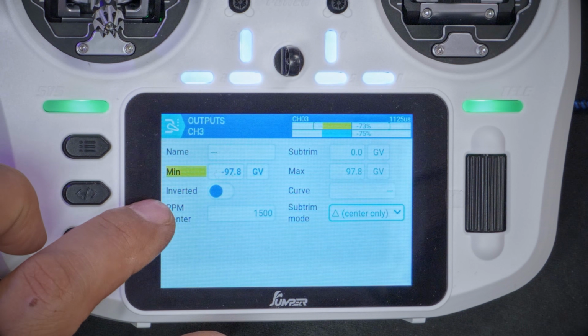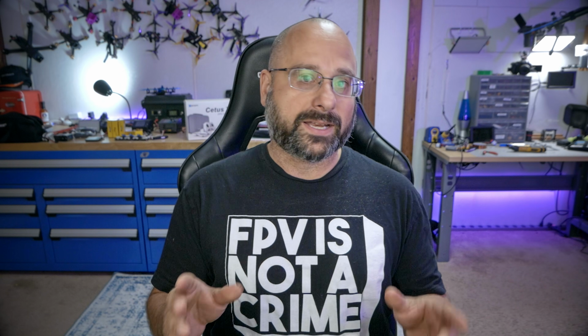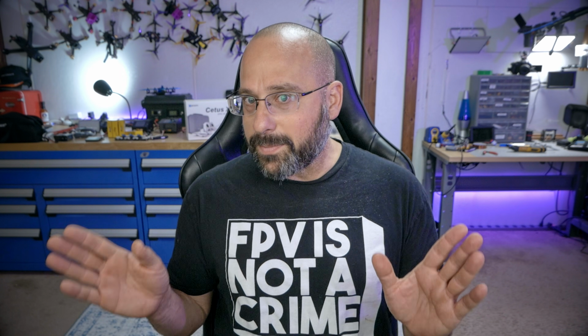Finally, we come to the PPM Center option. And PPM Center is similar to Subtrim in that it adjusts the center of the channel, but there's one key difference between them. One thing I want you to keep in mind is that if you're not working with servos or other physical control surfaces, if you're just feeding a receiver signal into a flight controller, forget PPM Center exists.